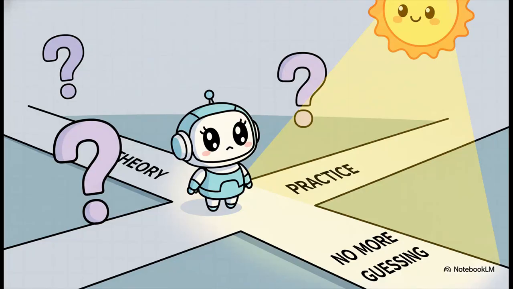Okay, theory is great, but how does this actually play out in the real world? Let's take this framework and apply it to some of the most popular tools right now and see which one might be the right fit for you.